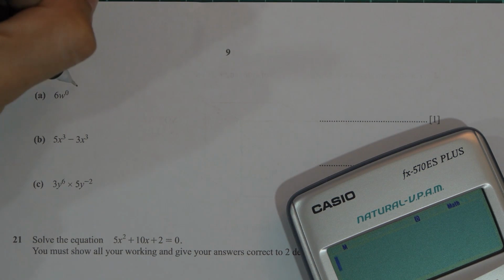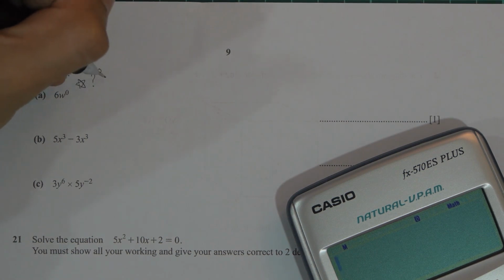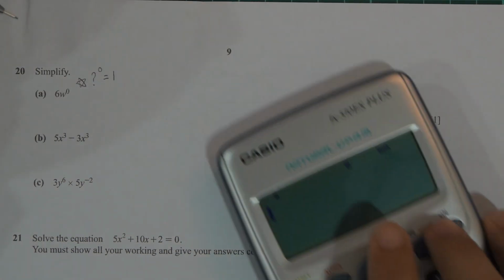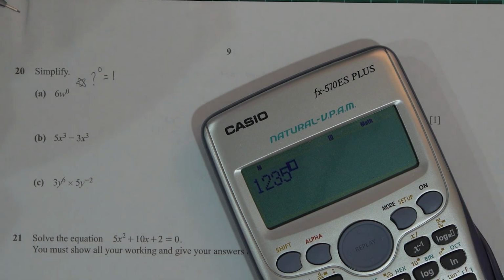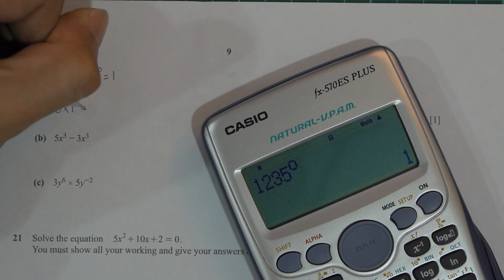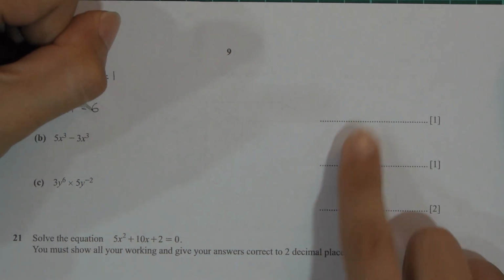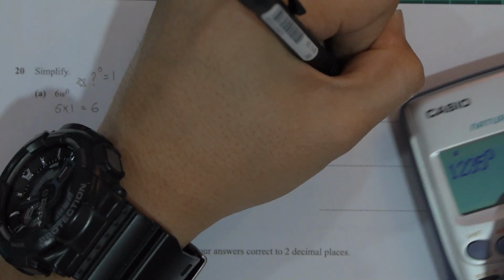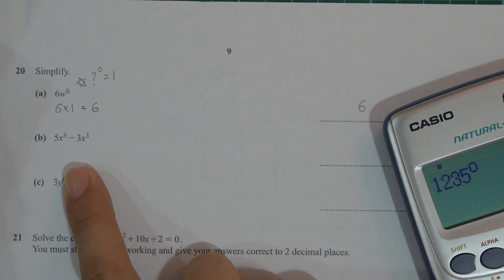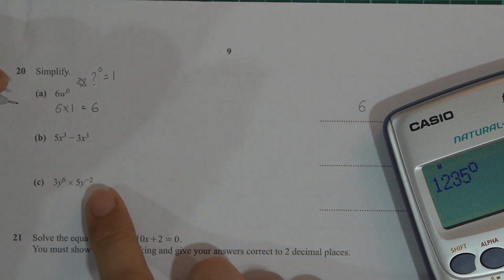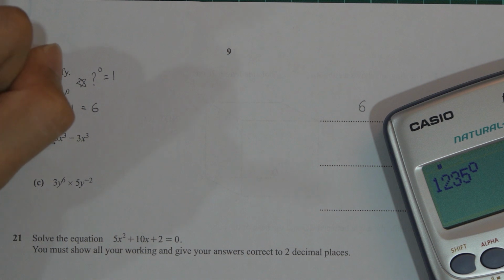So this question 20 is also about indices. So first thing you need to know is that anything to the power of 0 will get 1. So 6 times 1, you will get 6. And then as for the following ones, it's like 5a minus 3a. So you will get only 2a.